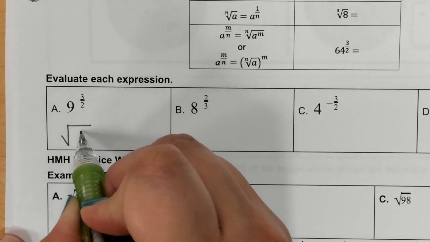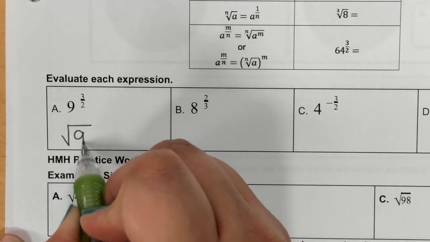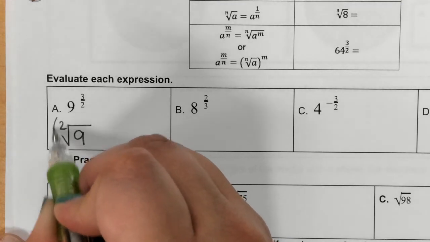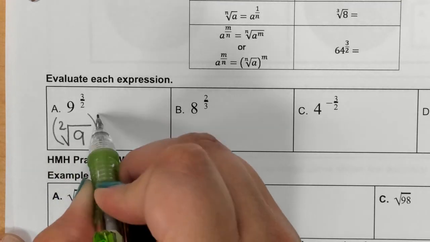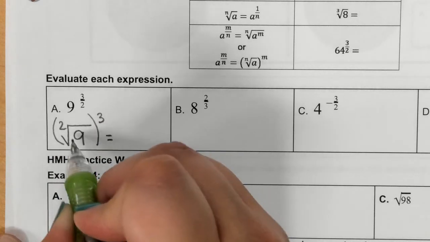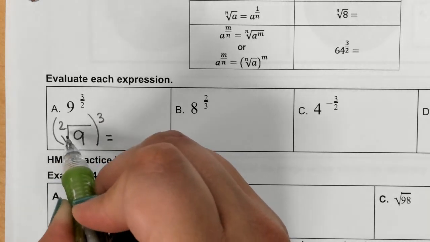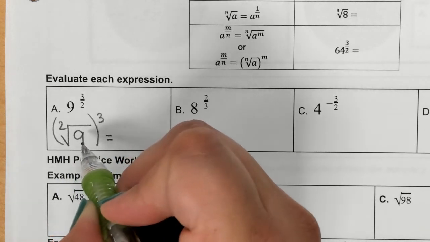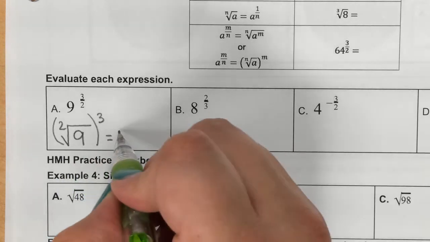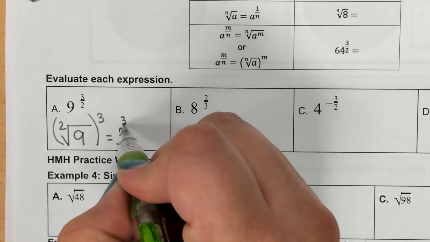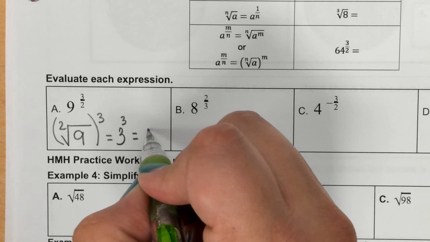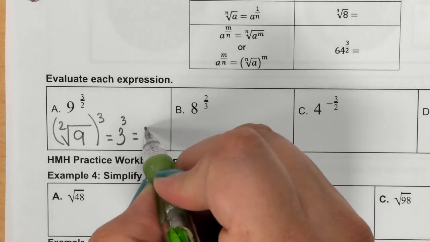Okay, what goes inside, Gavin? 9. Okay, what's the little number here? 2. Good job. All to what power here? Okay. Now, this part you guys don't need a calculator for. This just means what's the square root of 9? 3. You guys should know square root of 9 is 3. And that's 3 to the 3rd power. 27. Yes, 27. That's correct.